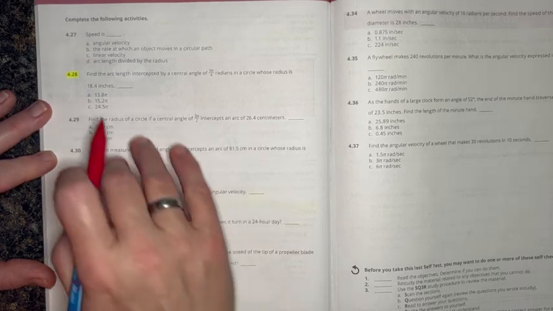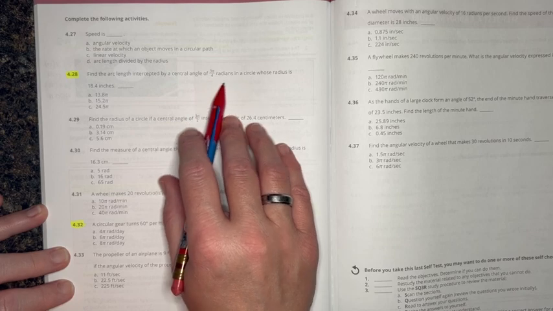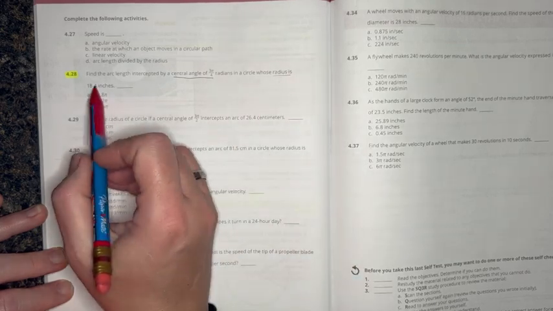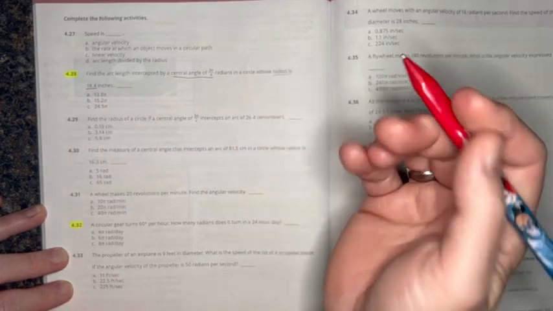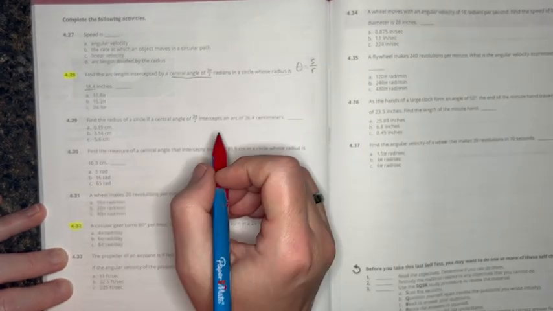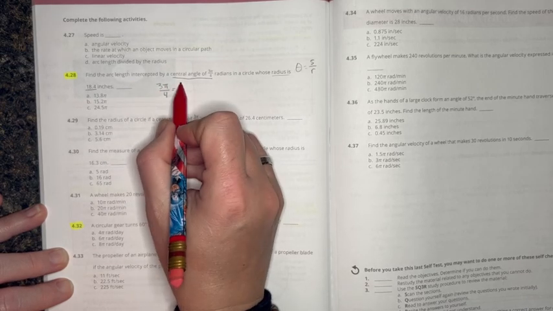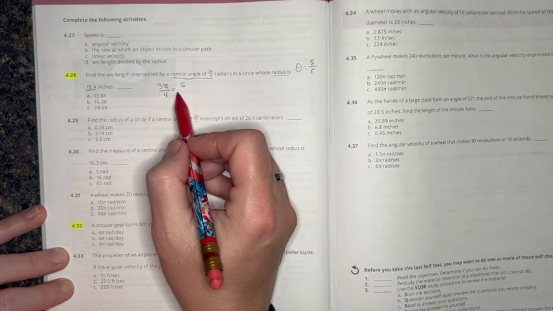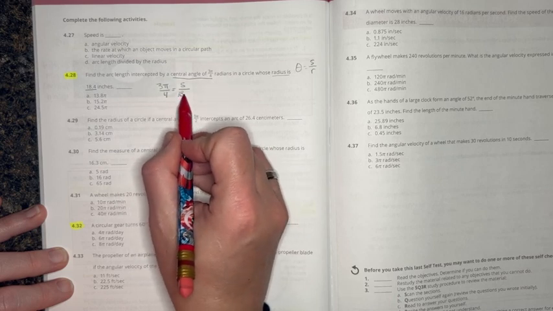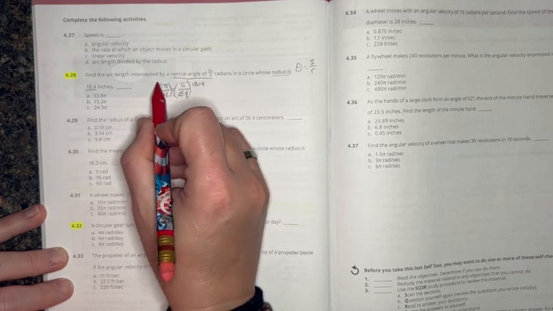On page 70, let's take a look at problem number 28. It says find the arc length intercepted by a central angle of 3 pi over 4 radians in a circle whose radius, so my central angle is this, and the radius is 18.4 inches. So this is our formula. Theta equals the arc length over the radius, right? So our theta is equal to 3 pi over 4, which equals our arc length divided by our radius of 18.4. We want to get S by itself, so we're going to multiply both sides by 18.4.